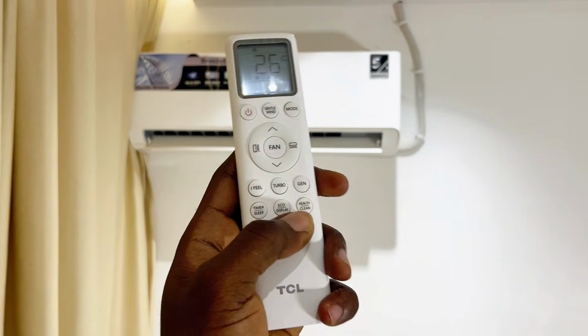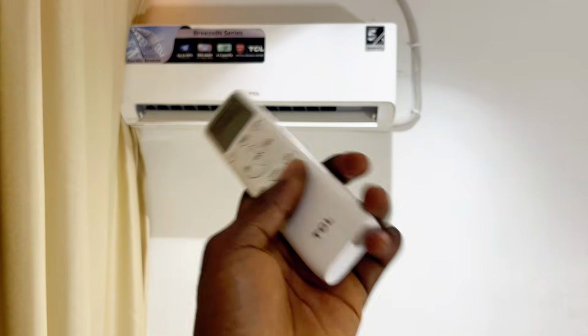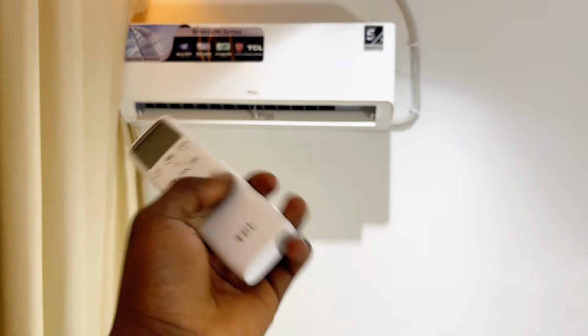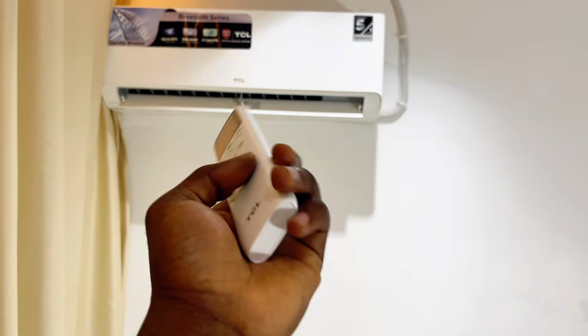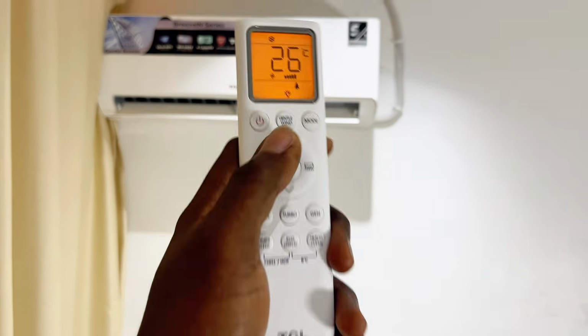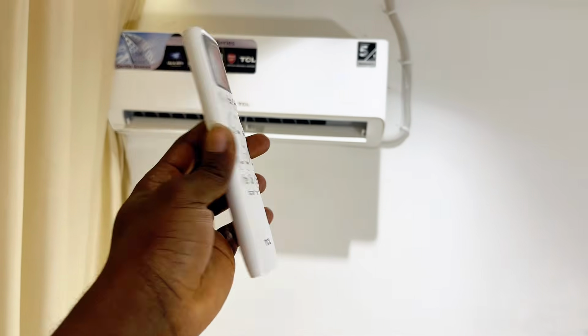The health/clean button on your TCL AC remote control is supposed to give you clean, fresh air coming from outside of your room into your room using the TCL AC. So you can go ahead and tap on this if you actually want fresh and clean air, and you can literally see the indication over here on the TCL AC remote control as well.